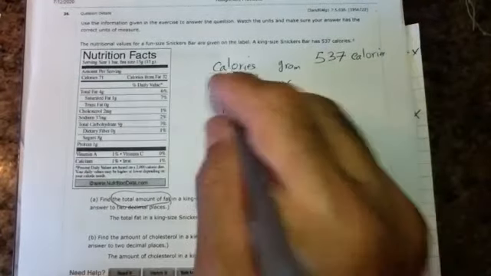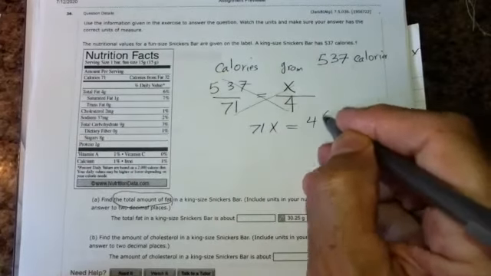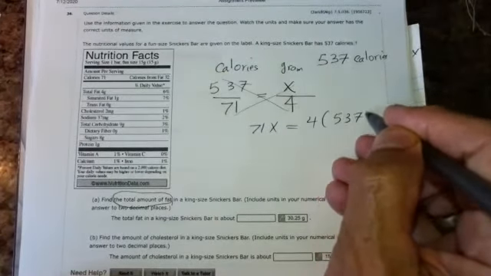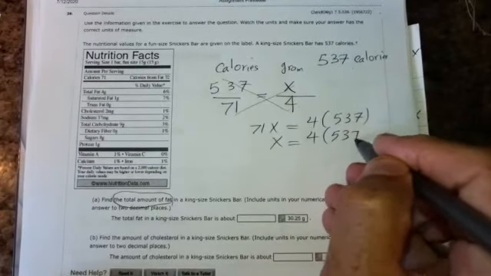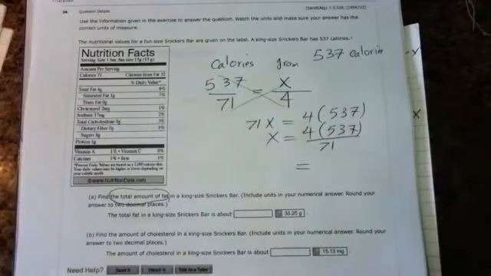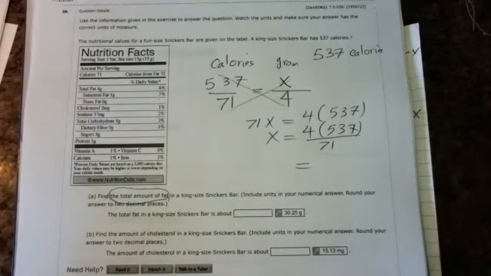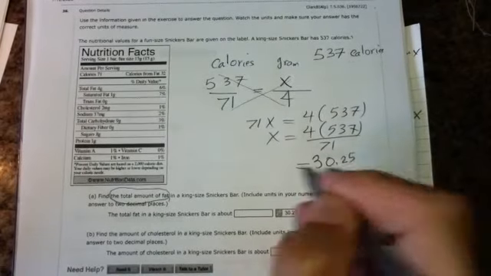So 71x, so it would be 71x is 4 times 537. So x is 4 times 537 divided by 71. Is 30.25 grams.